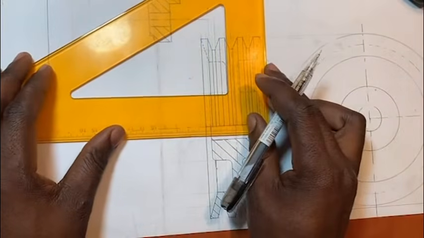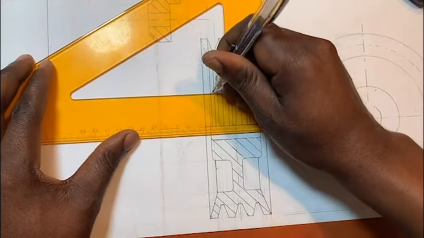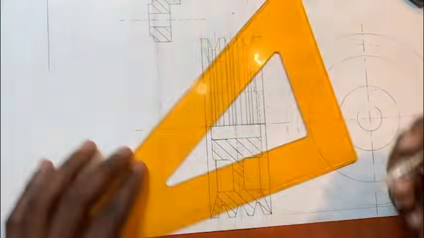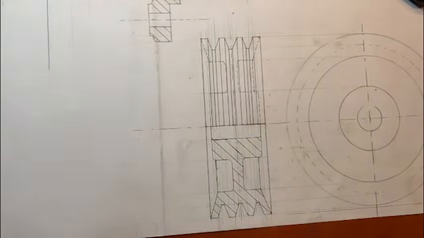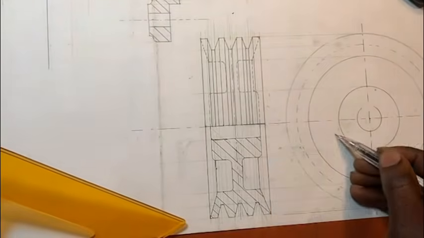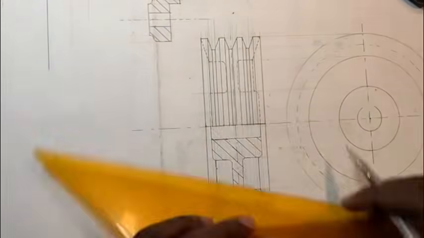For the past 4 hours, I think now I've been drawing. So it's going to go like this. Okay, that's the thickness. And then this one goes from there. So from here till here, it's going to be hidden.